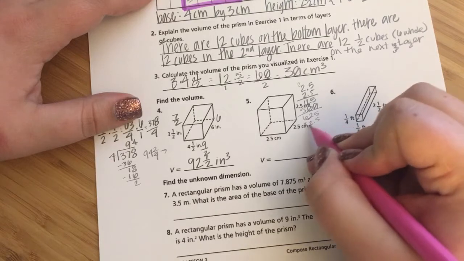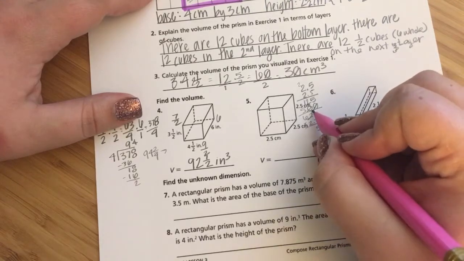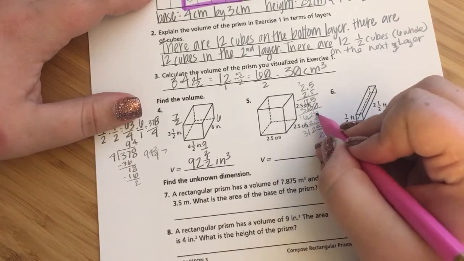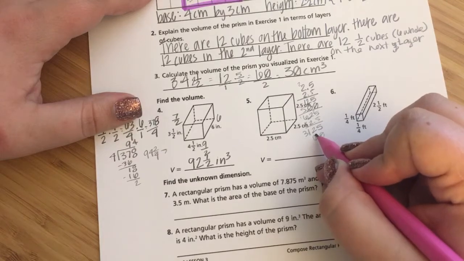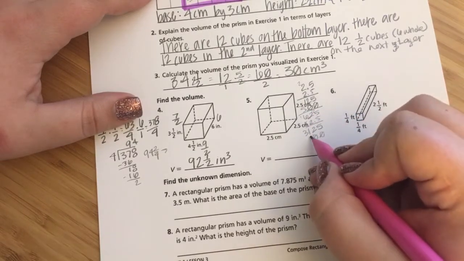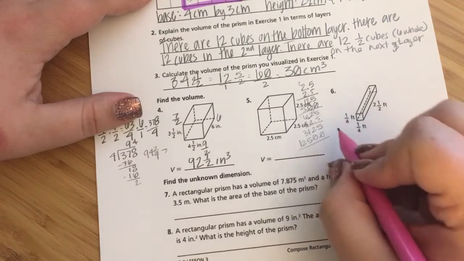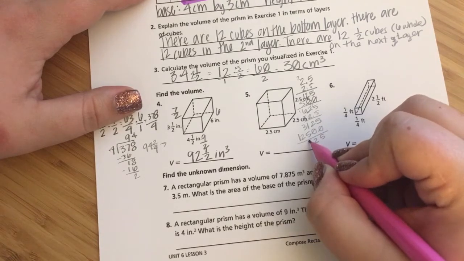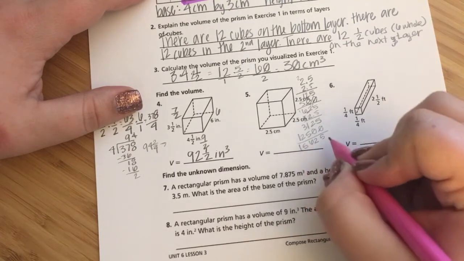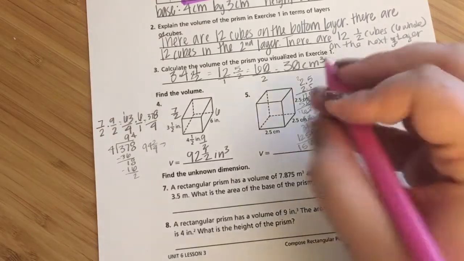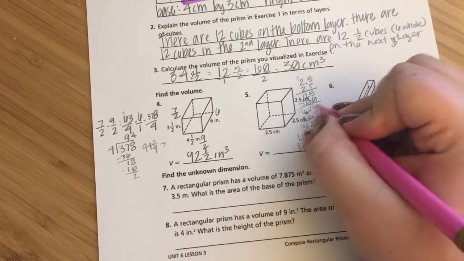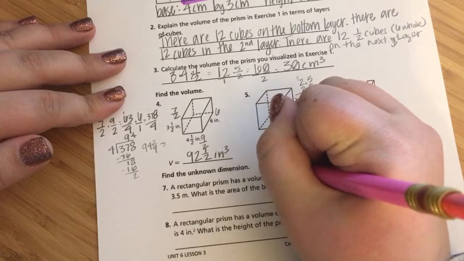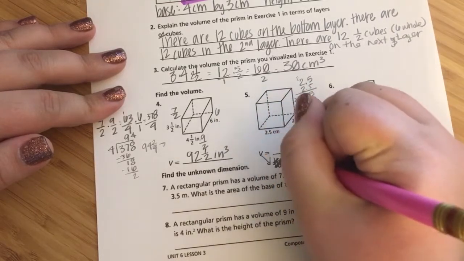So 6.25, multiply that by 2.5, 25, carry the 2, 12, carry the 1, 31, put down my 0, 10, carry the 1, 5, and 12. I add this all up. There's 5, 2, 6, 5, 1, move my decimal 3 times, and I get an answer of 15.625 centimeters cubed. This would also be really helpful to use a separate piece of paper.